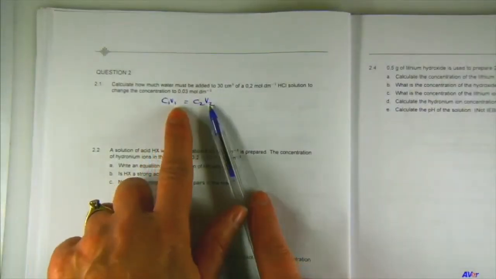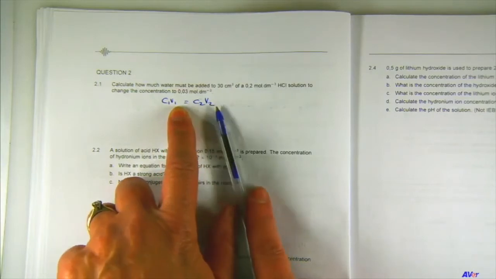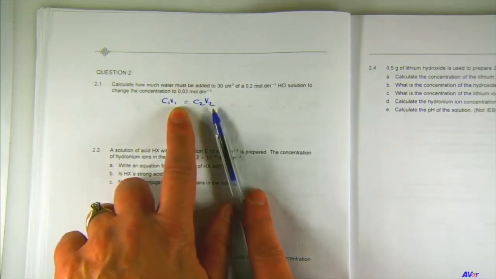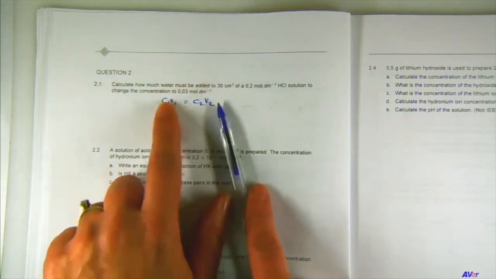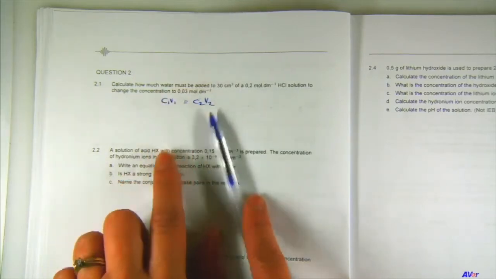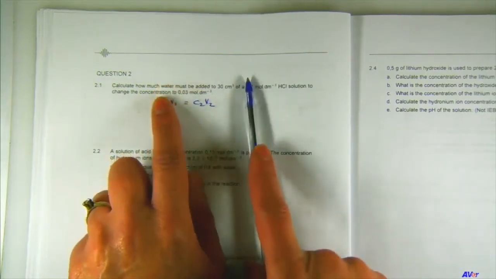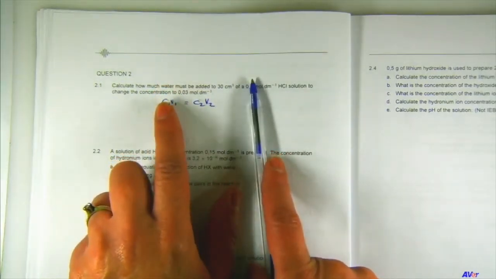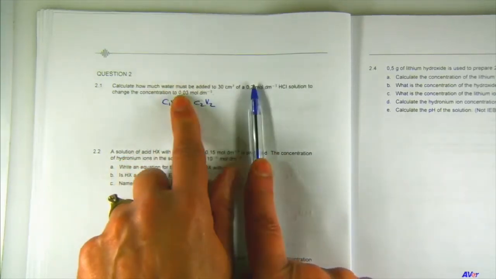Can you see volume is on the left-hand side, but volume is always also on the right-hand side? So it doesn't matter if you're working in cubic centimeters or cubic decimeters, it will cancel out. Just make sure you don't put cubic centimeters on one side and cubic decimeters on the other side, then you'll have a problem. Right. So any unit, but the same one on the left and the right-hand side.